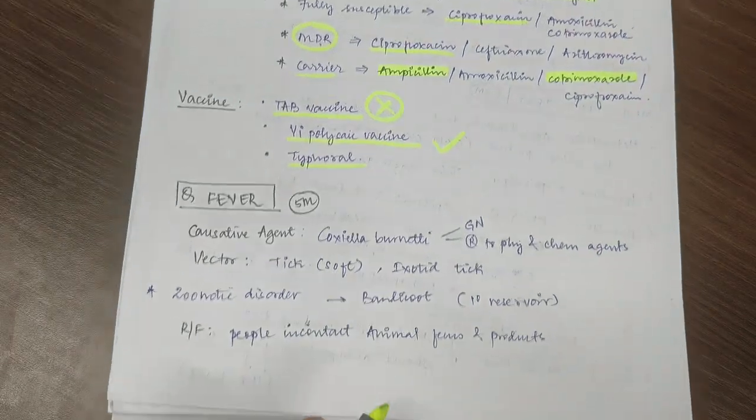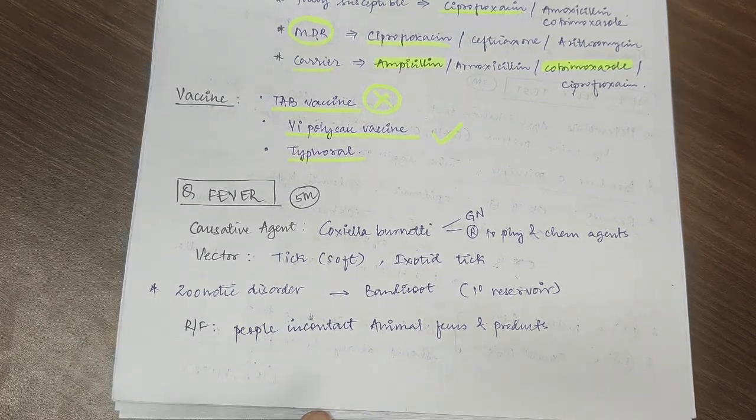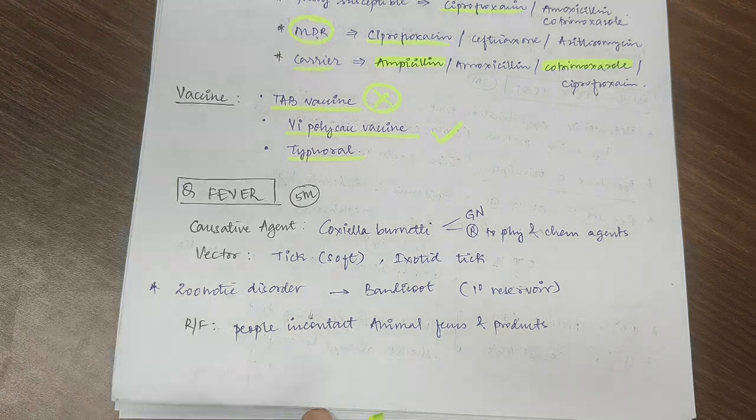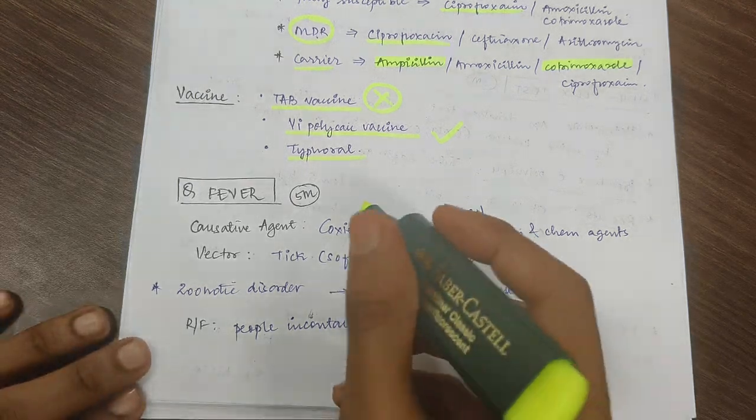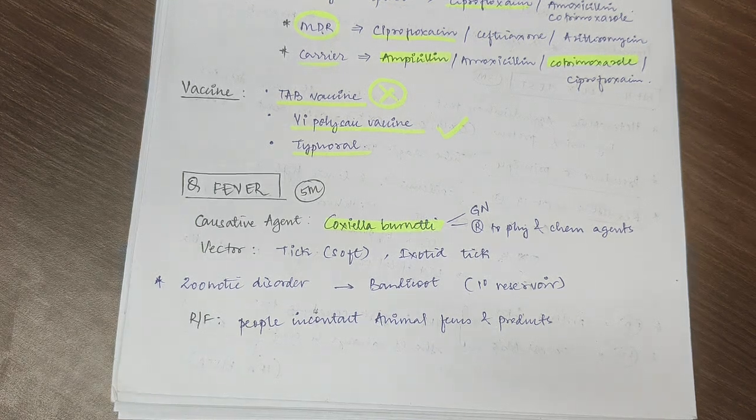Okay. Coming to the next disease, that is Q fever, which is for 5 marks. So basically, what is the causative organism? Coming to the causative organism, it is Coxiella burnetii. It is gram negative and resistant to physical and chemical agents. Okay, it is resistant to all of the methods.